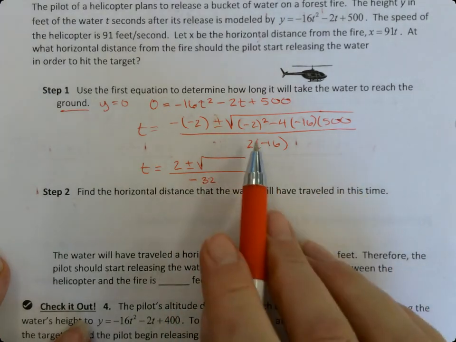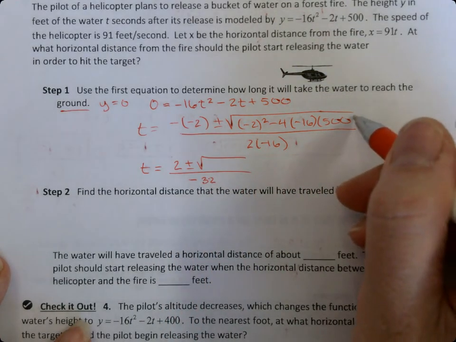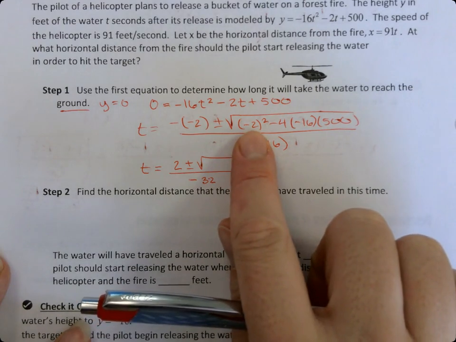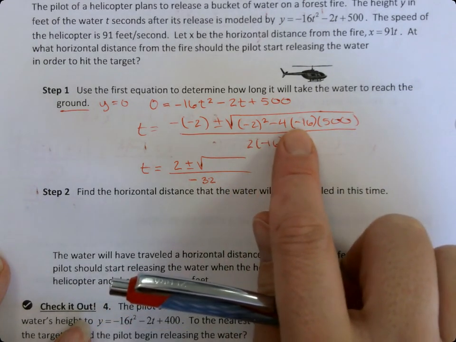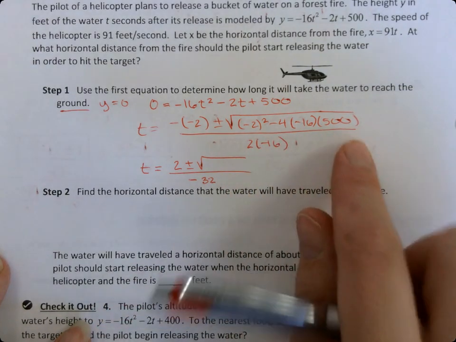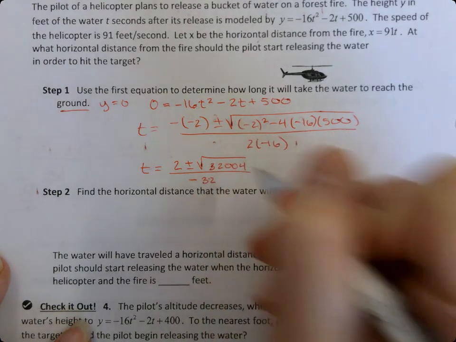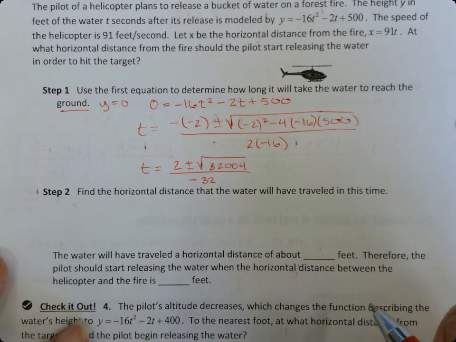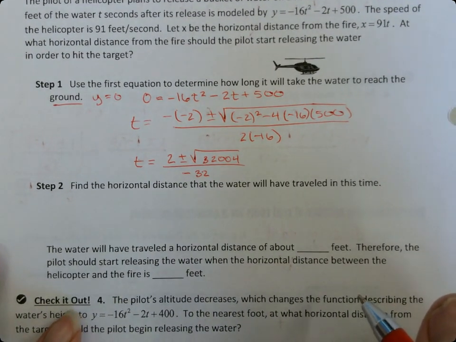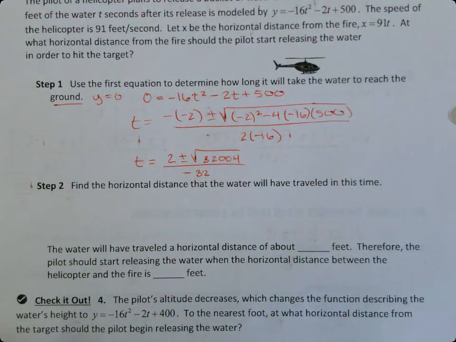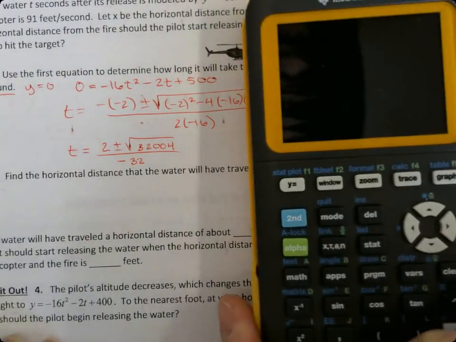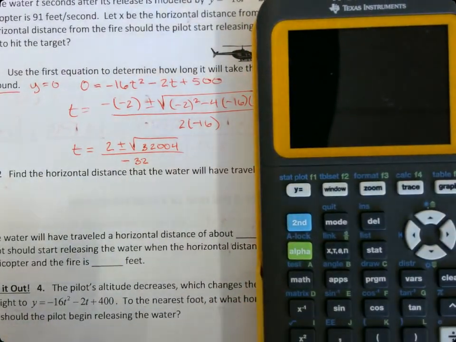Okay, I would use a calculator, type this in. Watch, this should be a positive 4. A negative times a negative is going to be a positive number. We should get 32,004. That's what we should get, 32,004. Okay, the good news is this is a word problem, so I'm okay with you getting me a decimal. So I want the approximate time.